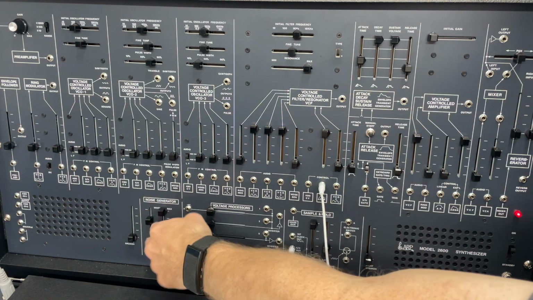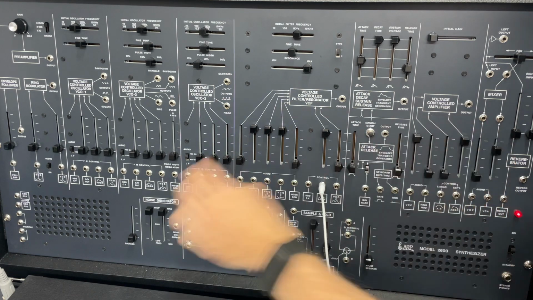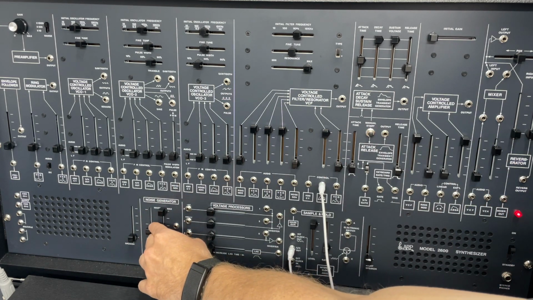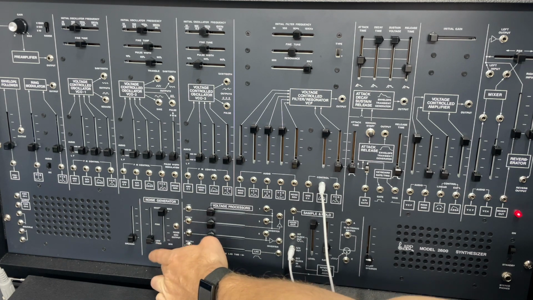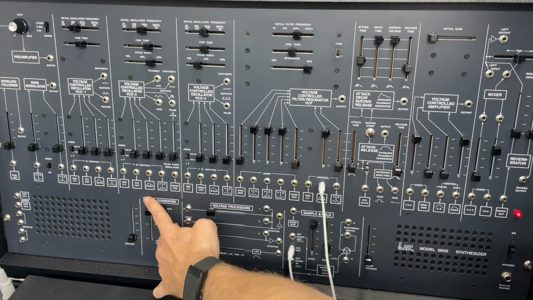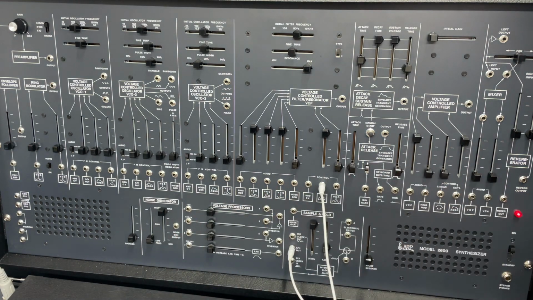So there's white noise, brighter and brighter. So it's sort of like lower stuff, somewhere in between, and really bright sounds.